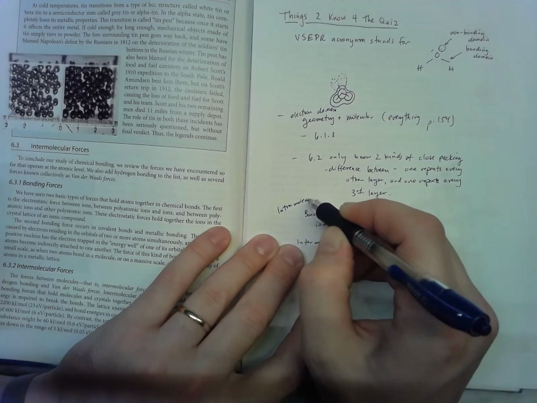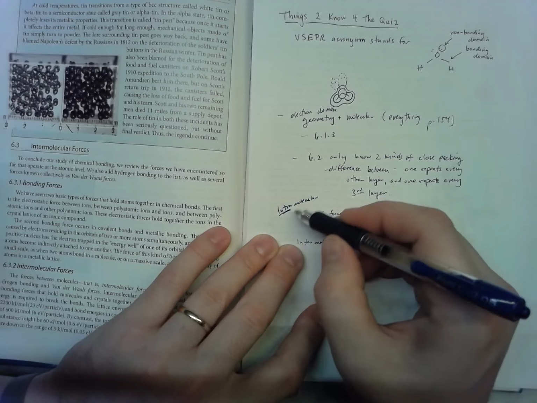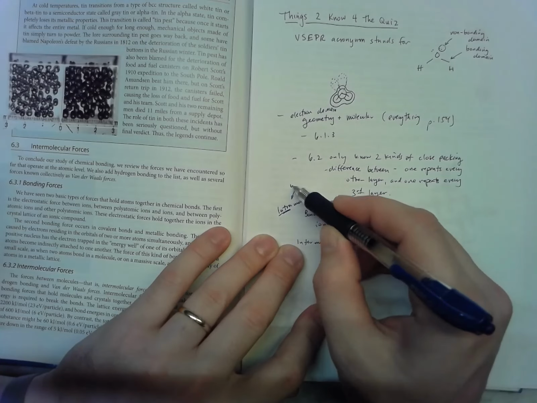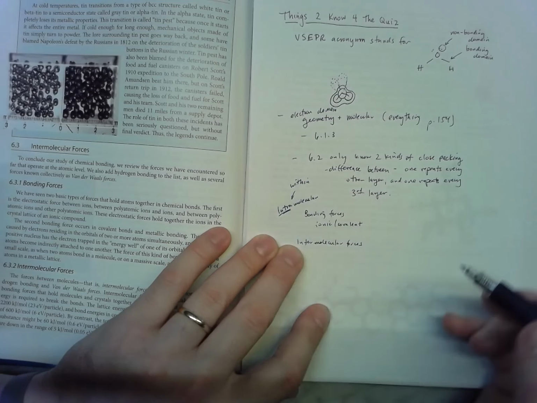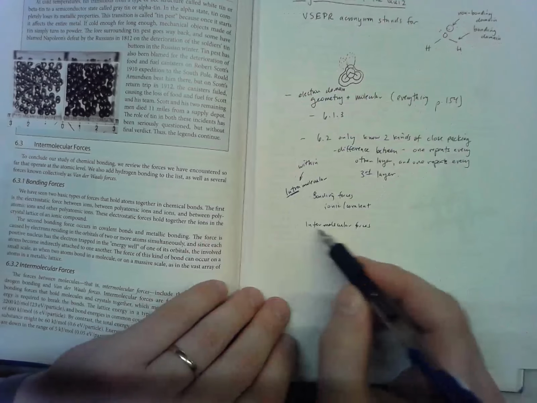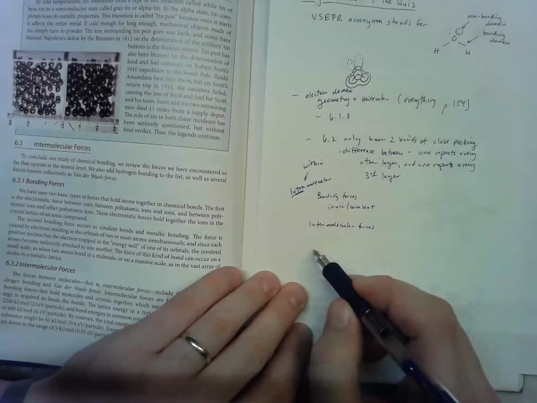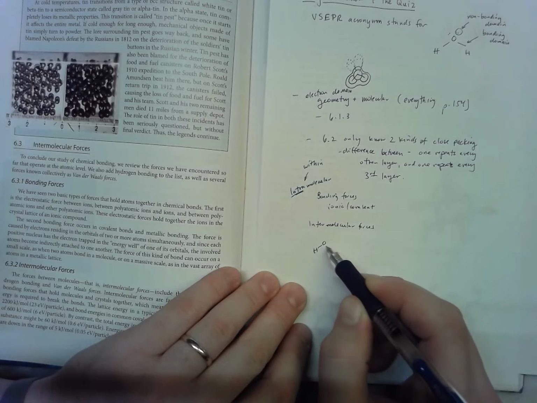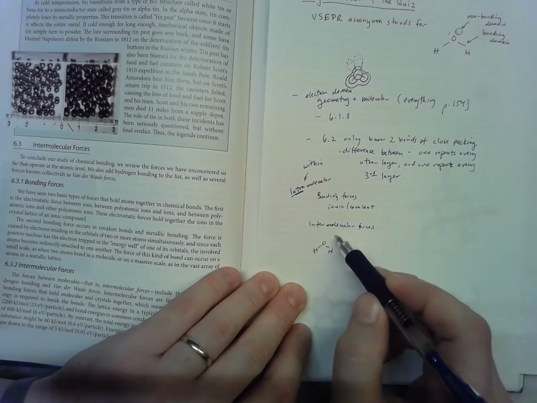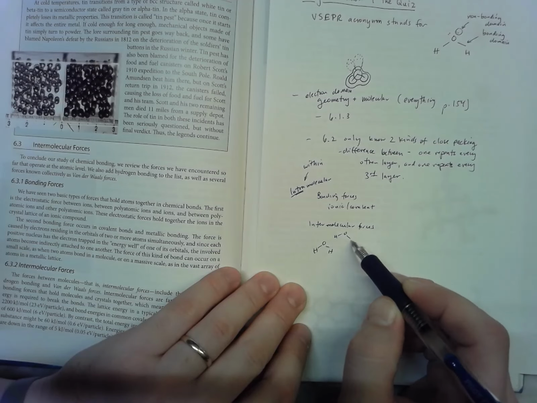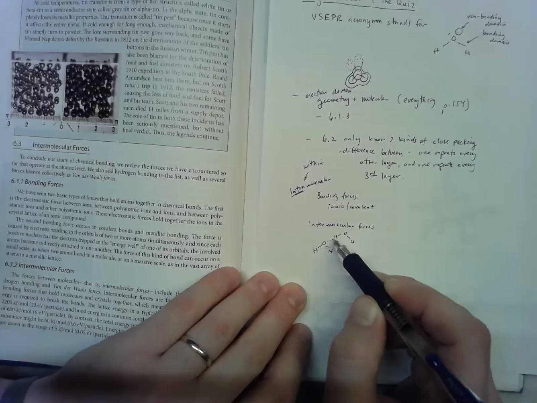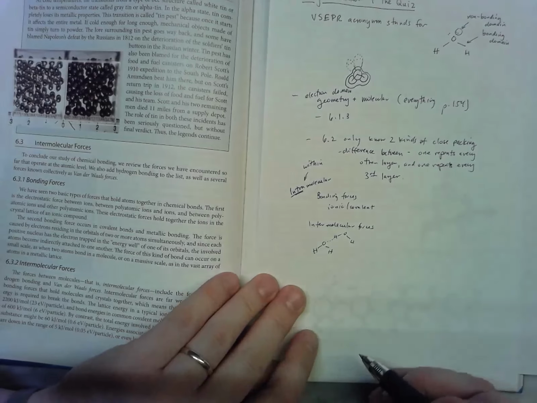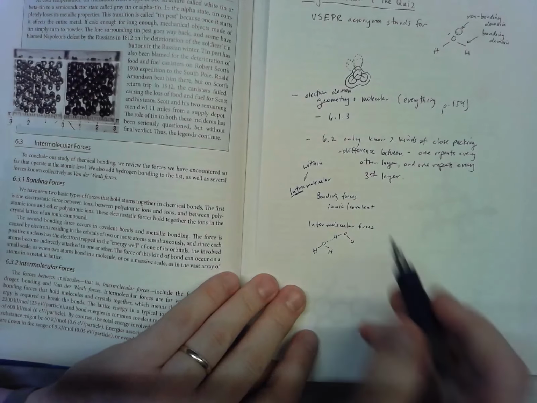Intramolecular, within the molecules. And inter is between molecules. So we often represent that as a little dotted line right there between the molecules. It's like a semi-bond.